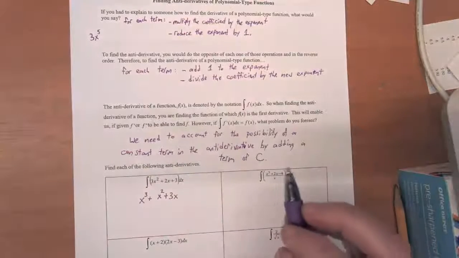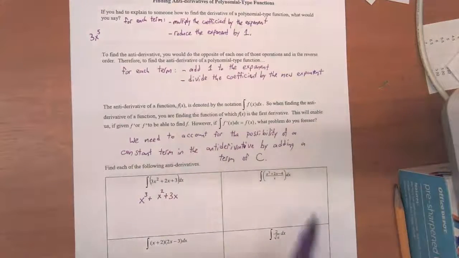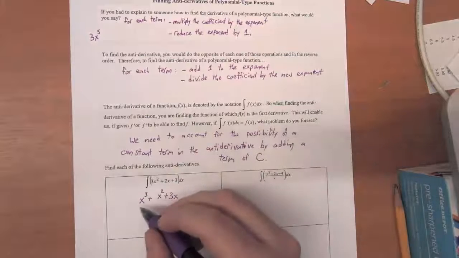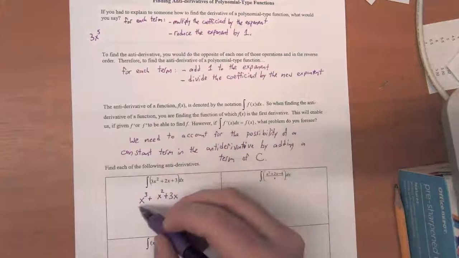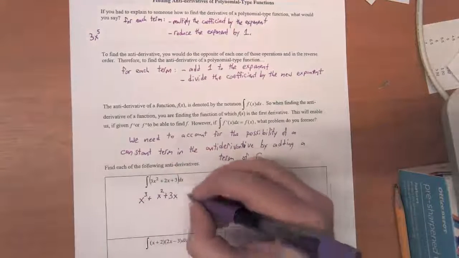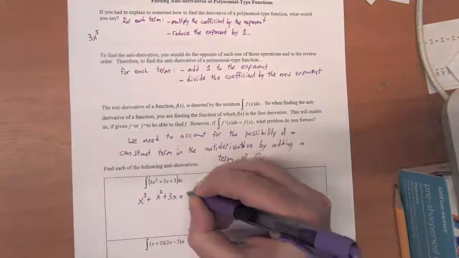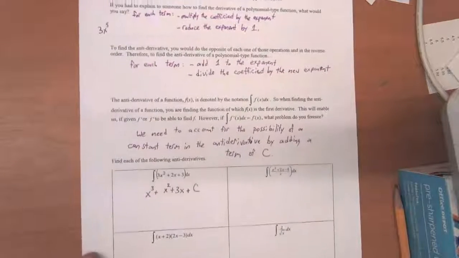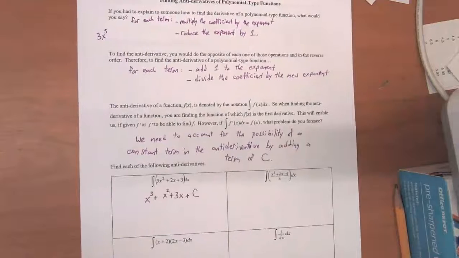You'll see examples by the end of this module of sometimes when we need to think about more than one variable there. So when we talk about the antiderivative of this, we want to say x cubed plus x squared plus 3x plus a constant. Okay, so in the next video, I will go through the rest of the examples on this page and we'll see how to solve those.